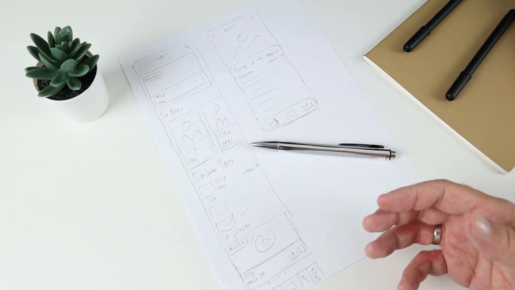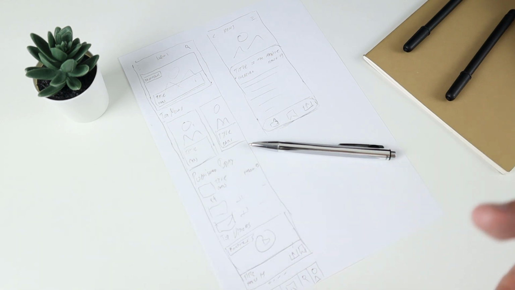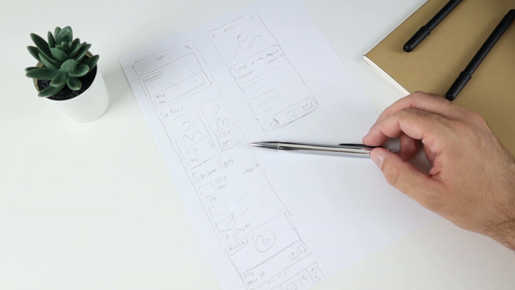Now let's jump inside Adobe XD, and I'm going to show you how you can add some spice to this design, and how you can add colors, how you can add some basic integrations and so on, and then how you can also share it with your client.